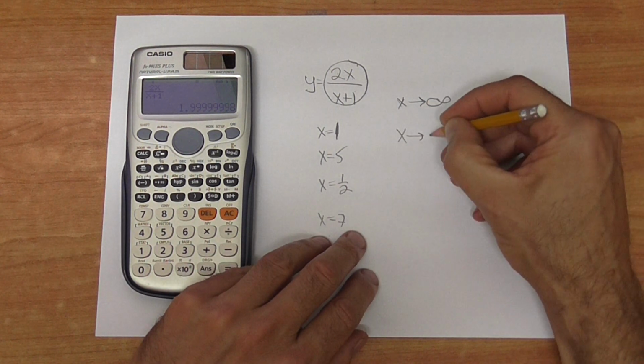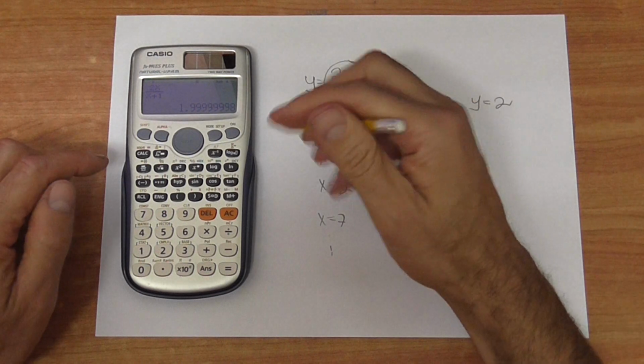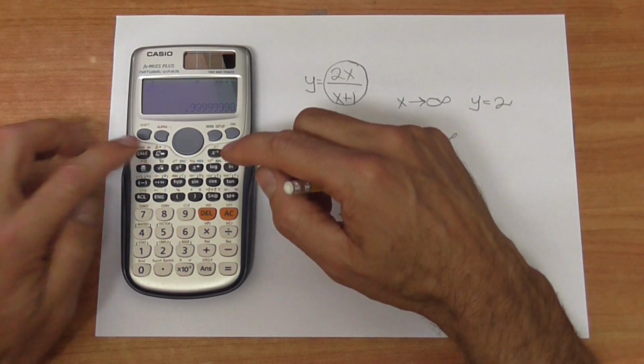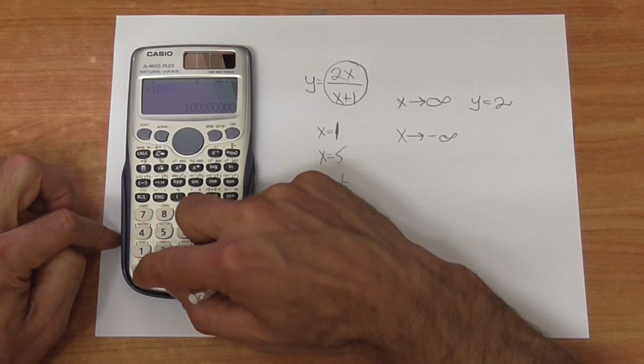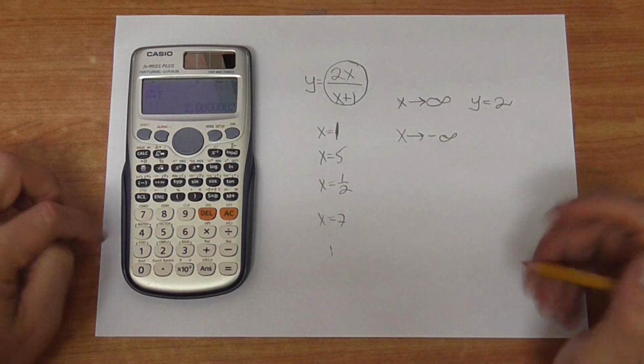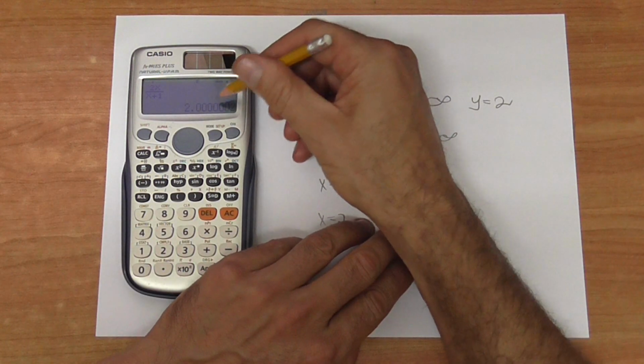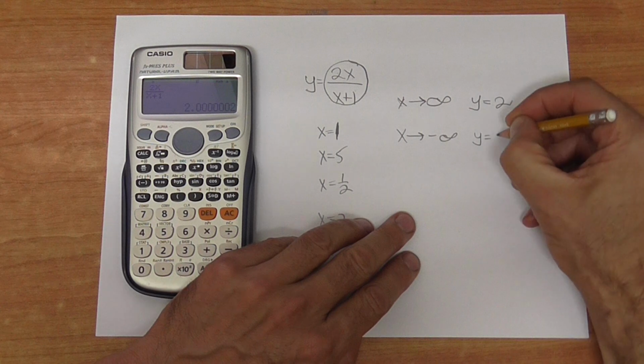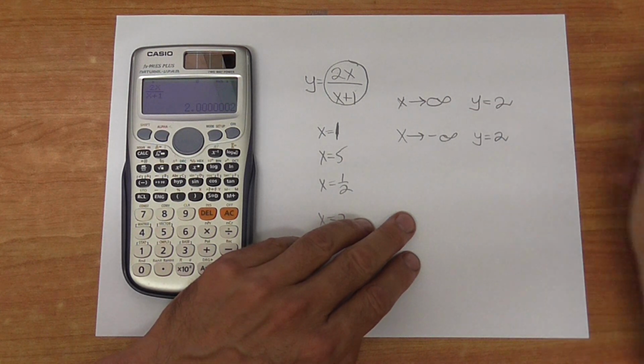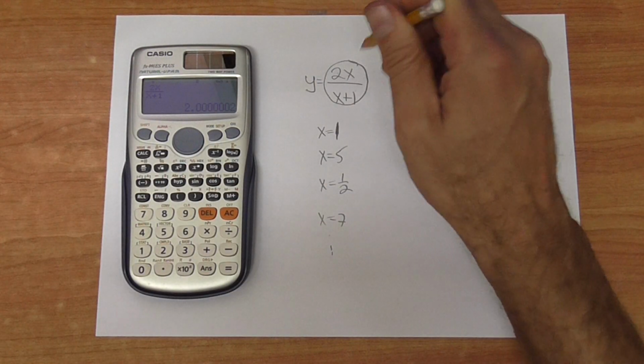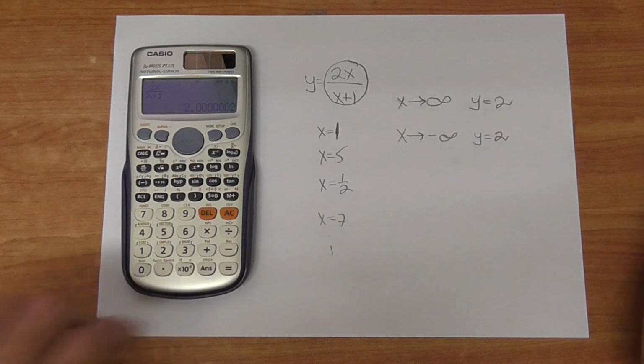And if I want to put a very small number, I go to CALC, minus something like that, and it gives me 2.0000. It means that y also, the limit of y is 2. So it's very useful to insert numbers.